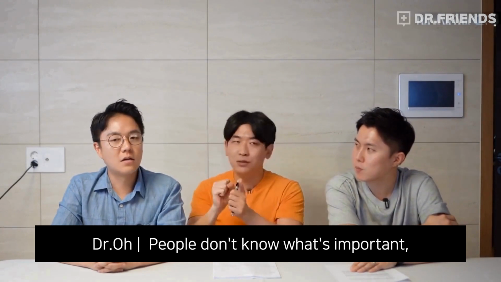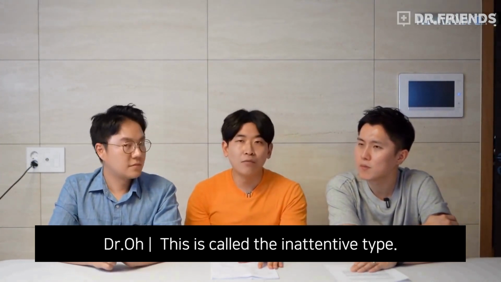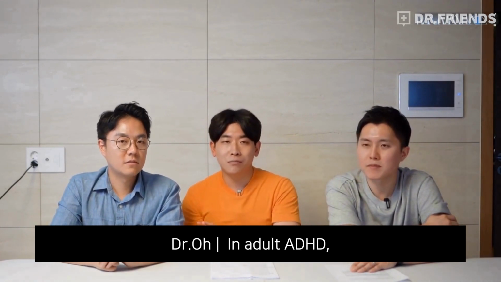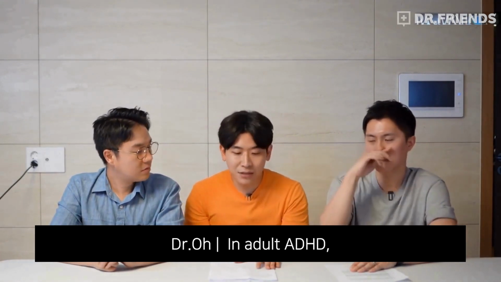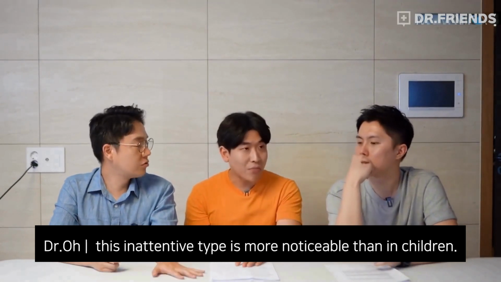In cases where tasks can't be done sequentially, it might be due to the inattentive type of ADHD. People don't know what's important. They do a bit of this or that, but they can't focus for long. This is called the inattentive type. In adult ADHD, this inattentive type is more noticeable than in children.